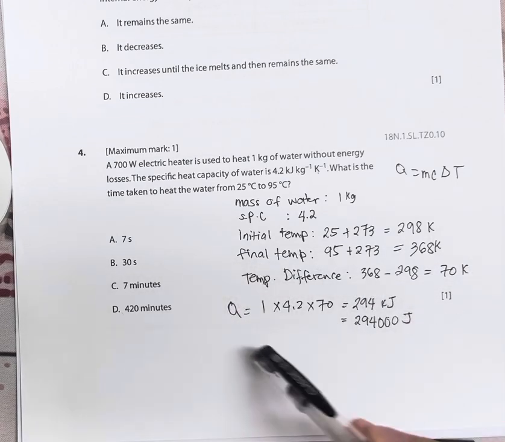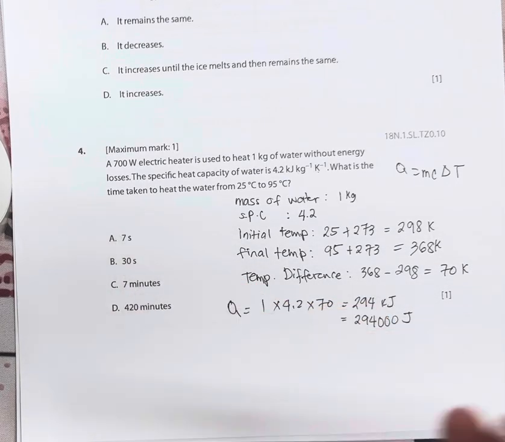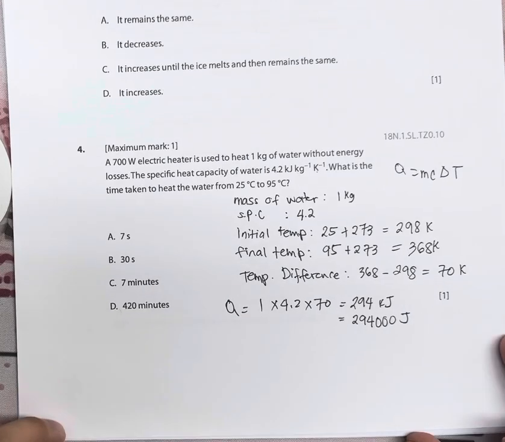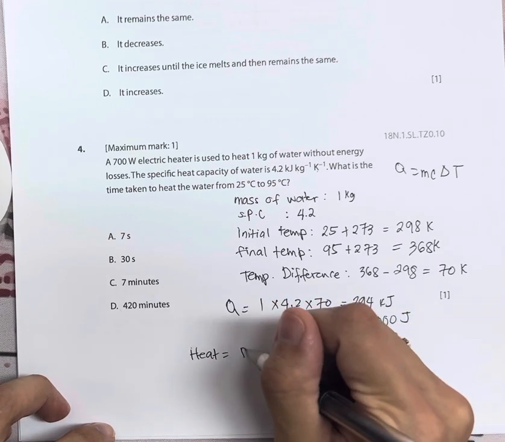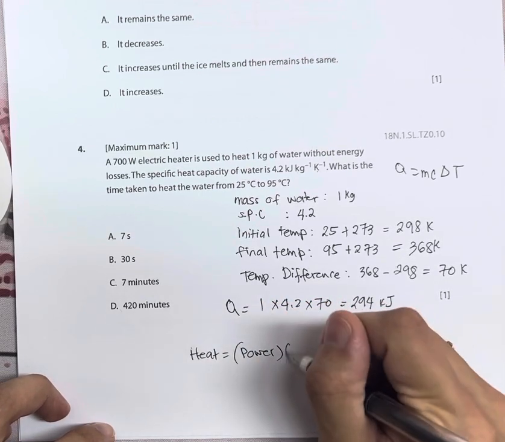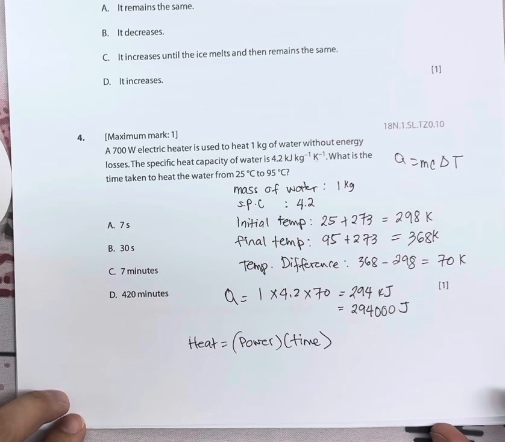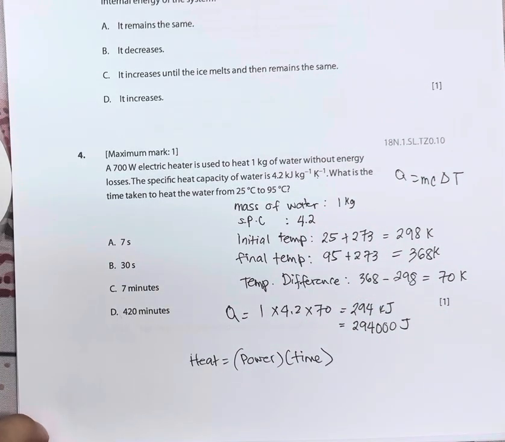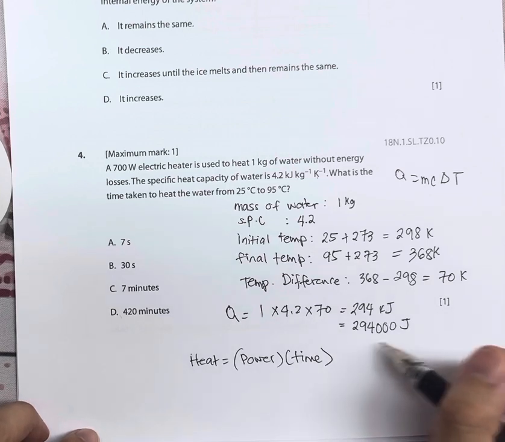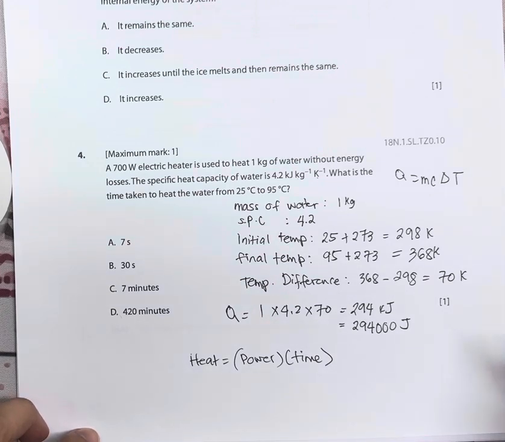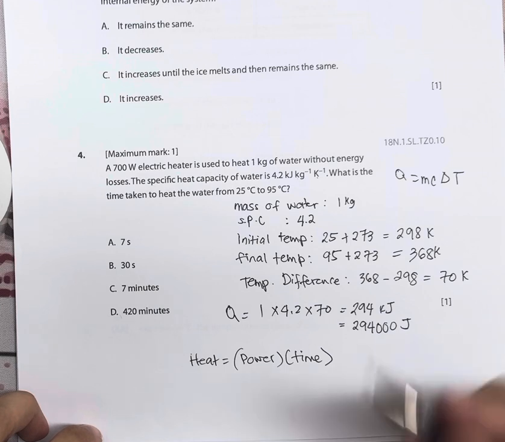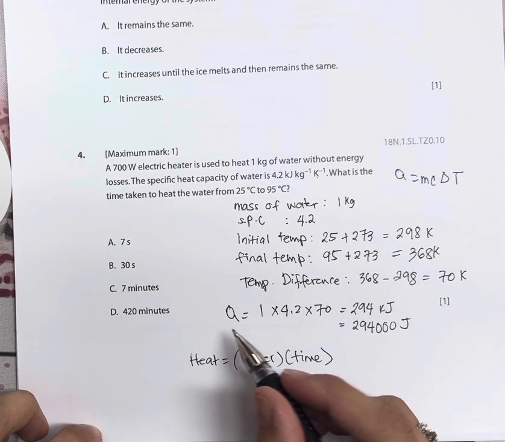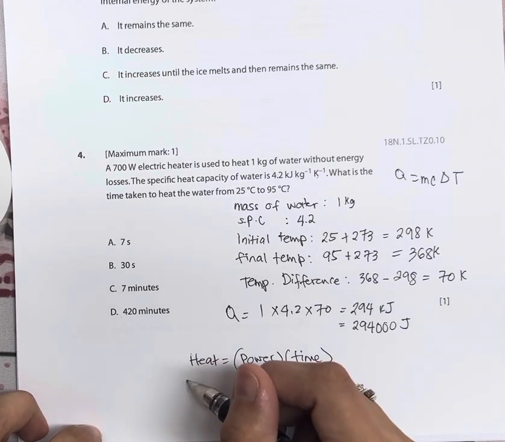So how is this useful at this point? Well, we know what Q is. The question is asking us to find time. So if you do not yet know this, take note that heat is actually equal to power multiplied by time. That is an essential relationship you would need to know. So I need to find time. To do that, I'll isolate this. I'll divide heat by power. I know that my heat is 294,000.